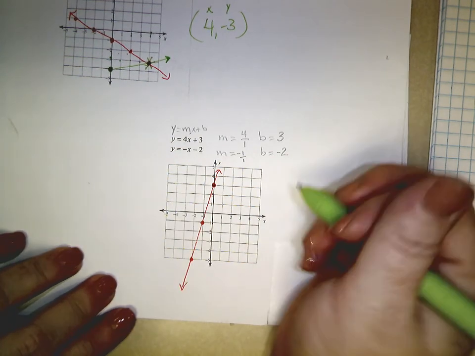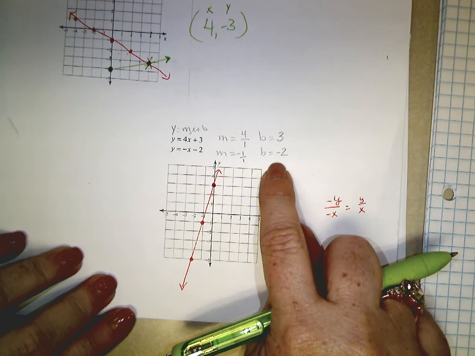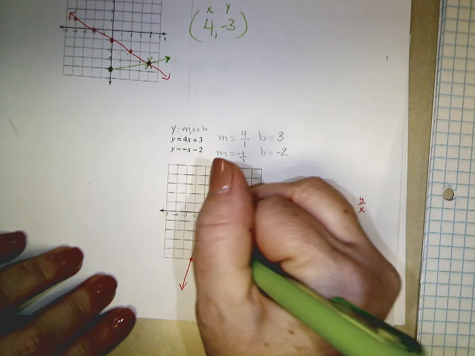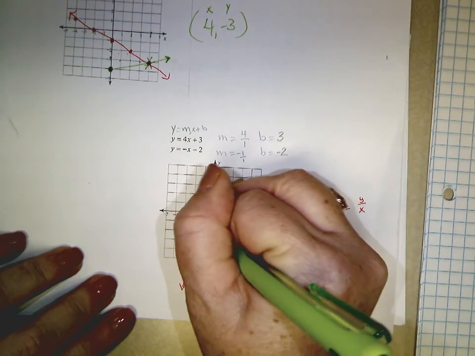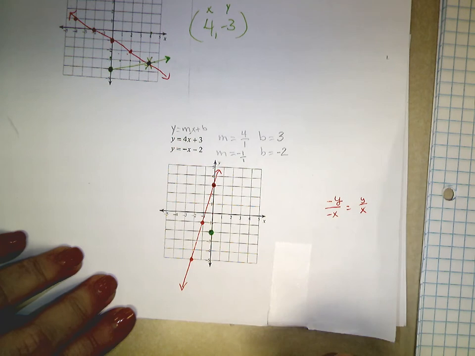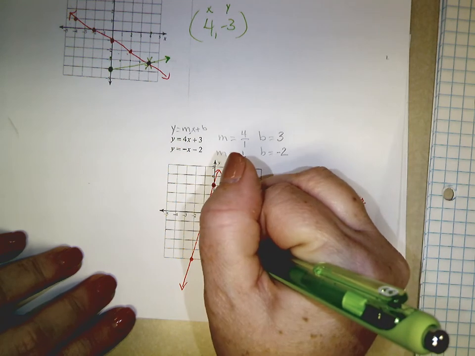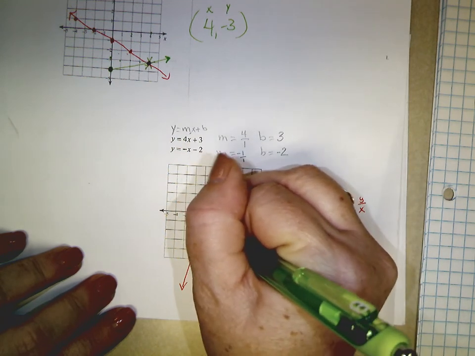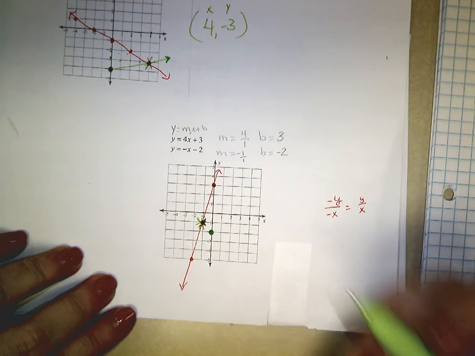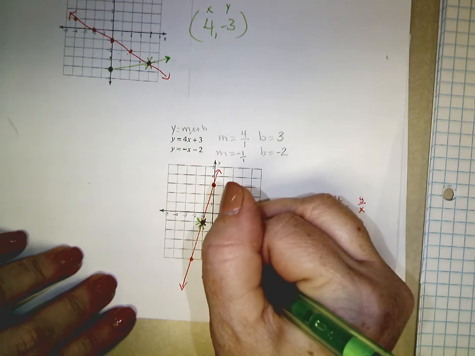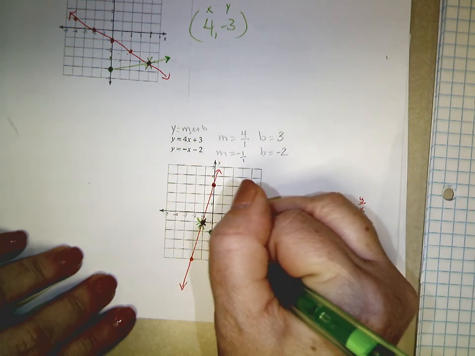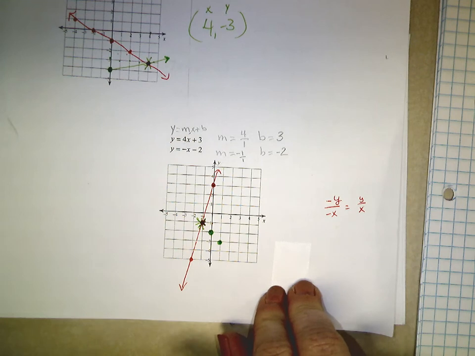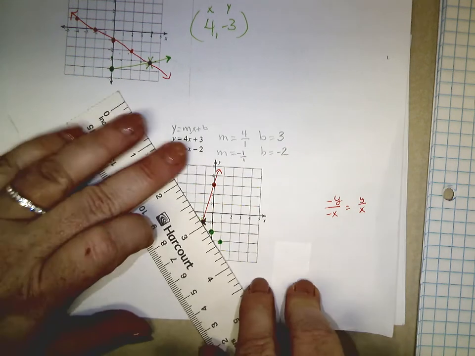I'm going to start with my y-intercept, which is negative 2, right here. And then I'm going to go a negative slope of 1 over 1. So I'm actually going to go up 1 over 1. Look at there. Bam. There it is. That's where they intersect. If I went down 1 and over 1, there's my line. But we can already see where they intersect.